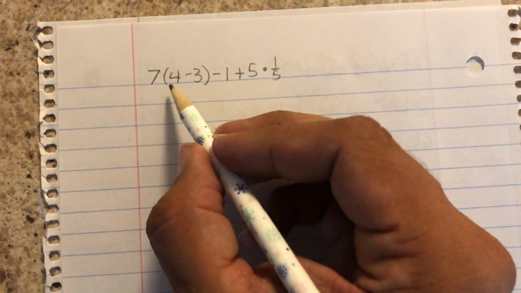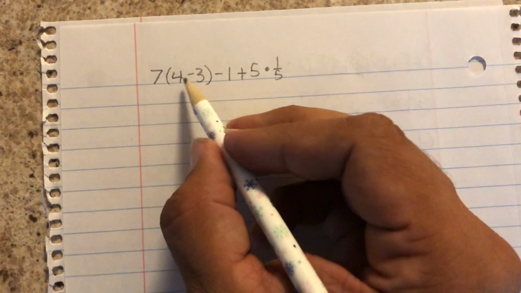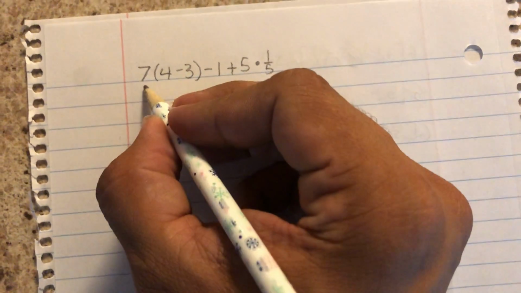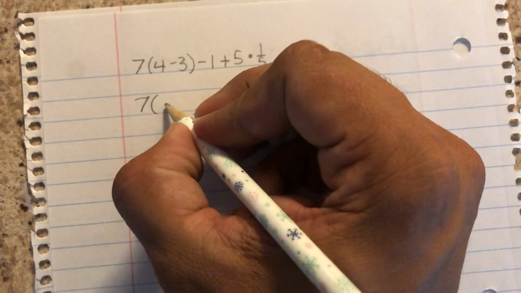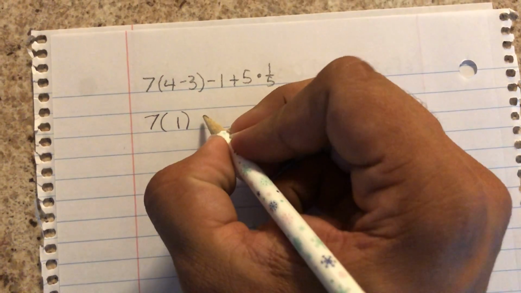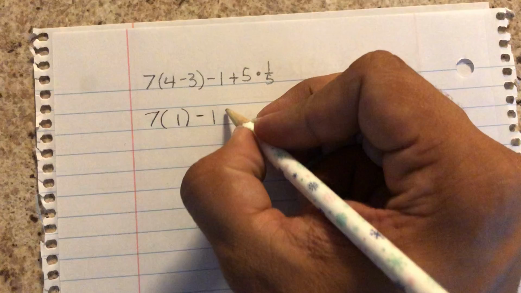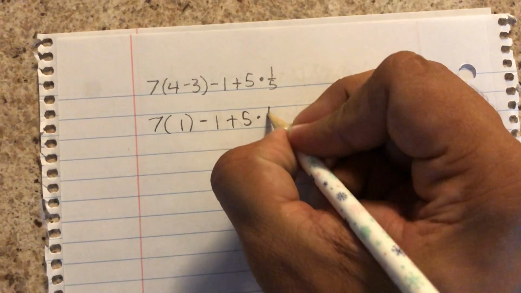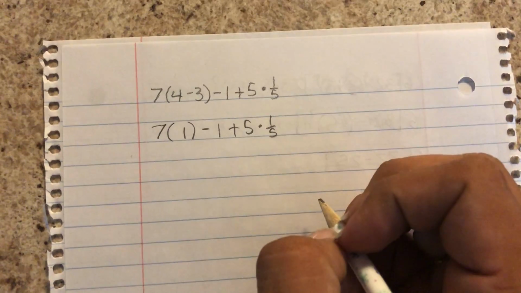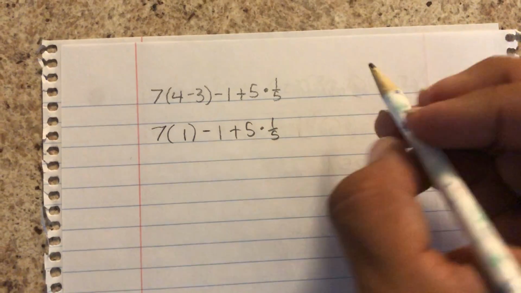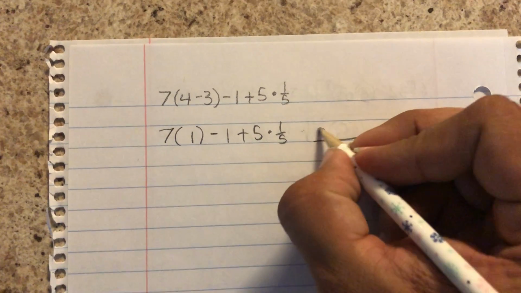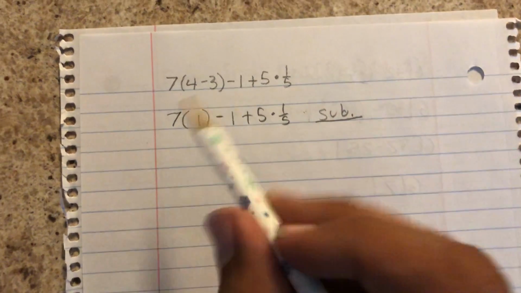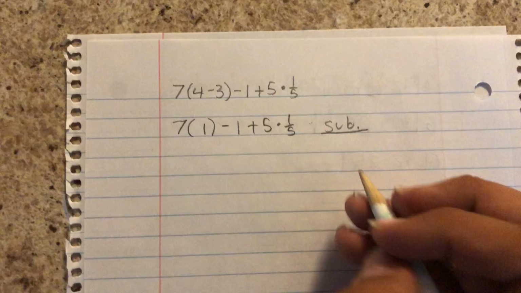So, first thing I'm going to do is order of operations. So I'm going to do parentheses first. So the 4 minus the 3. So I'm not going to write the steps. I'm just going to write what happened. So now it looks like this. 7 times 1 minus 1 plus 5 times 1/5. Okay? Well, if somebody asked me, hey, how did you get here? I would tell them I did substitution. I substituted 4 minus 3 for 1.